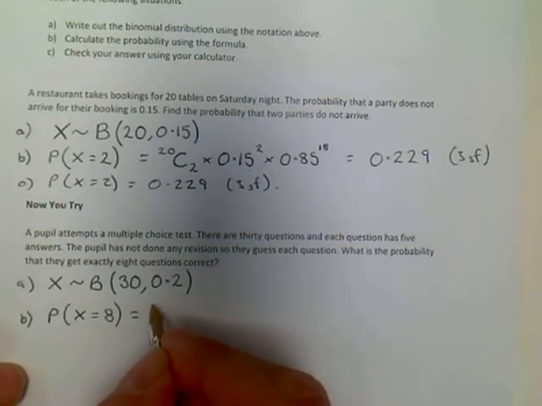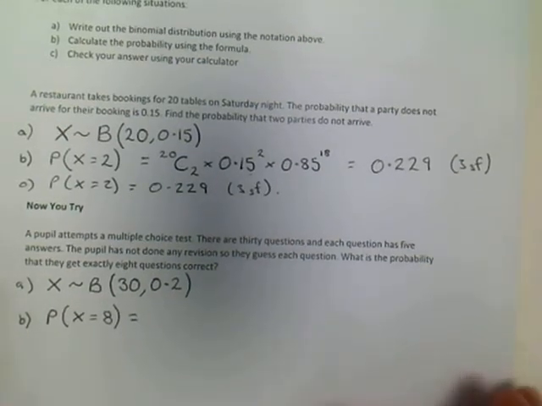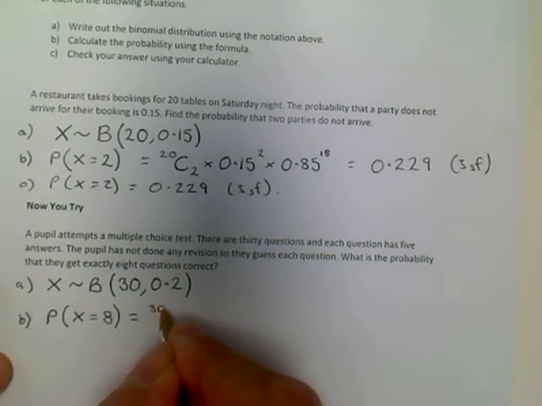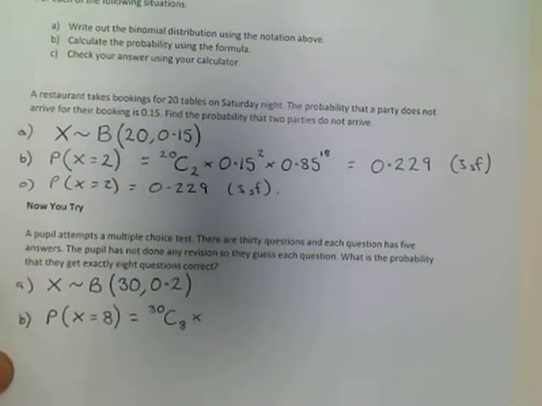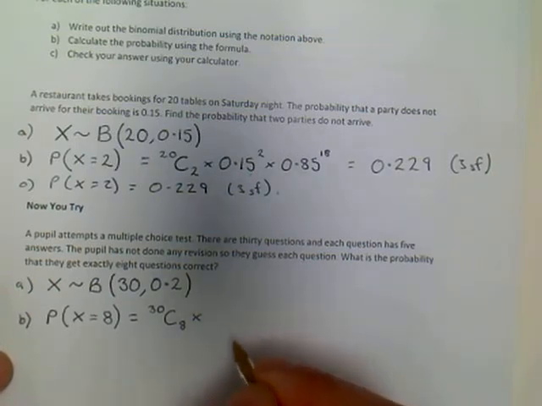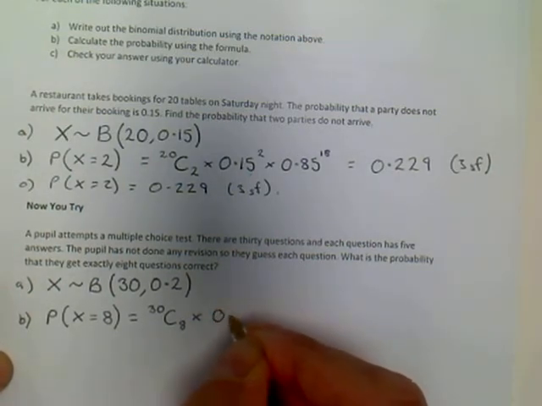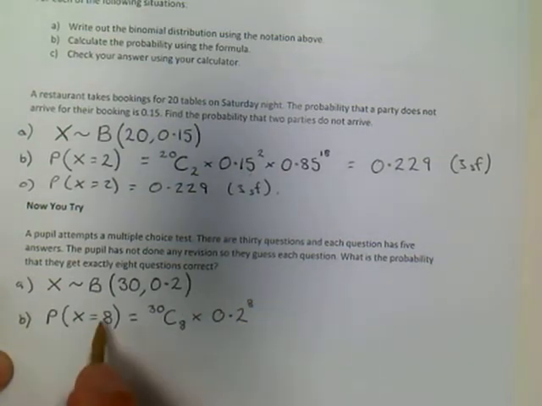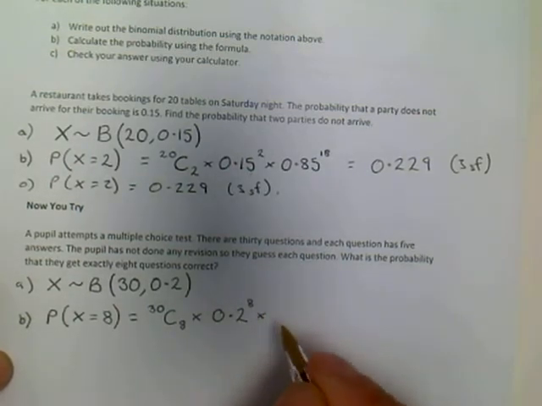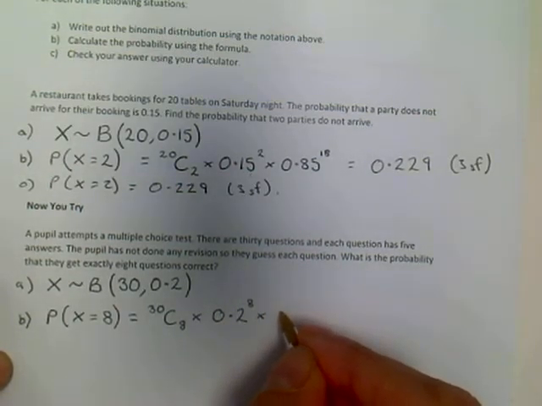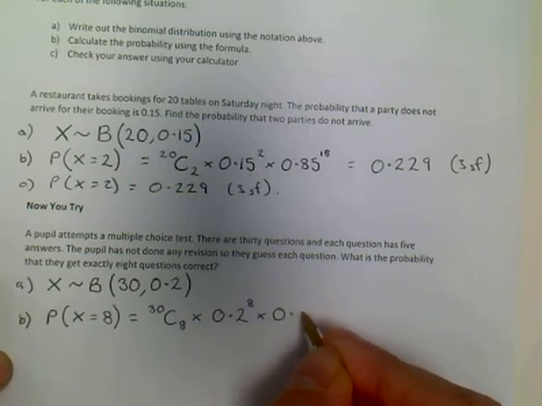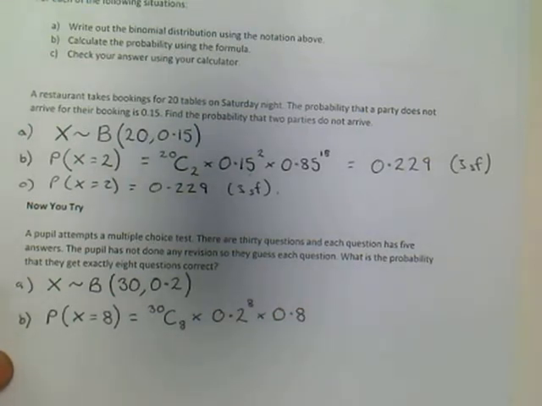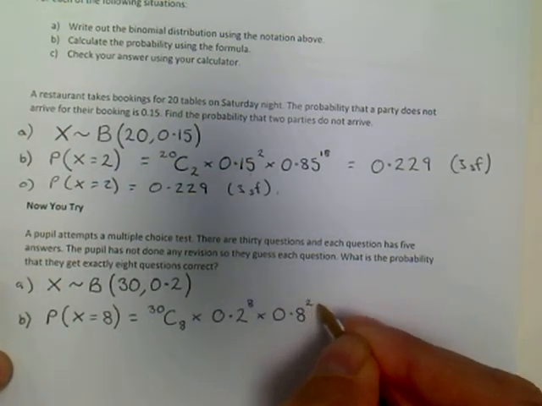So using my formula, I need 30C8, so that's my nCr, times 0.2 to the power of 8 times the probability of it not happening, so 1 minus 0.2, 0.8, to the power of this minus this, which is 22.